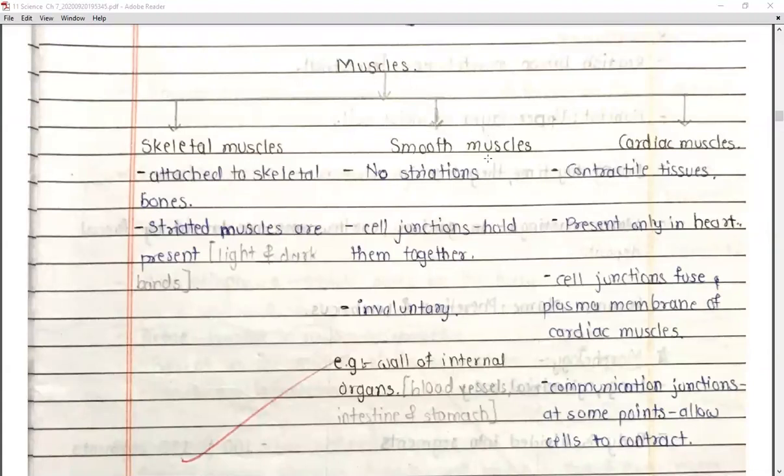Or single type of bands are observed. Here no light and dark bands are present. For this reason, no striations are there. The cell junctions hold them together. There will be the presence of several cell junctions which are going to link each other, and they do proper functioning, right?